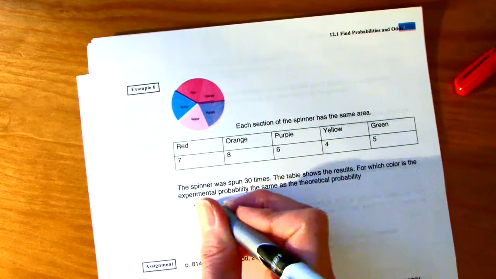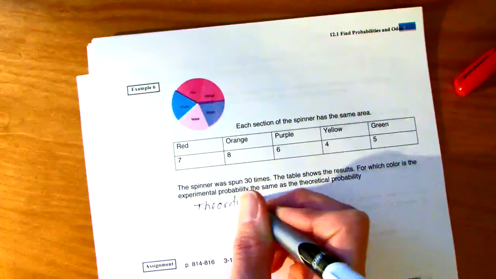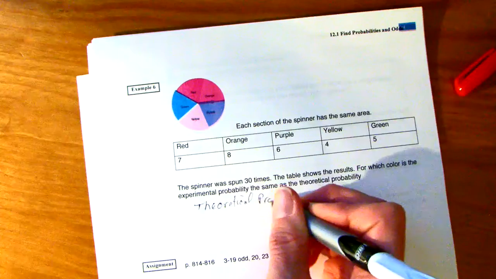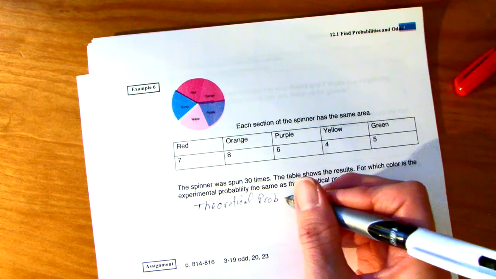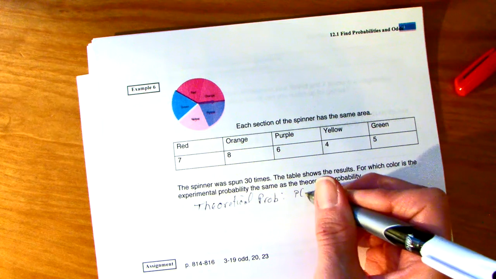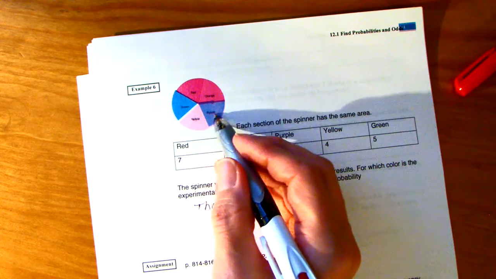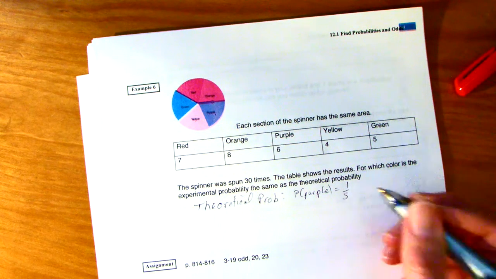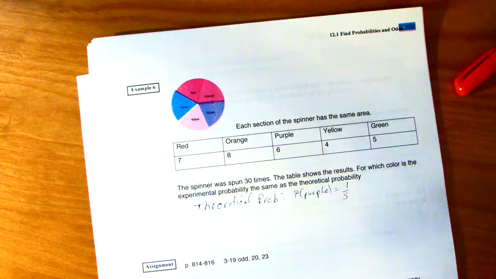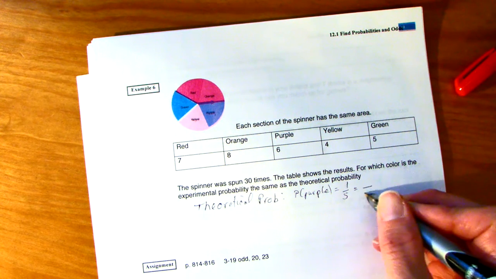Okay, so let's look at the theoretical for each color. Each area is the same, so what's the probability of getting a purple? Well, there's one purple out of 5. Okay, well, what would that be if we were going to spin it 30 times?